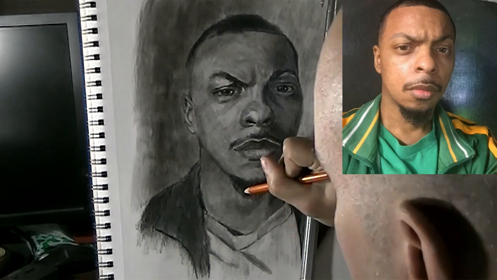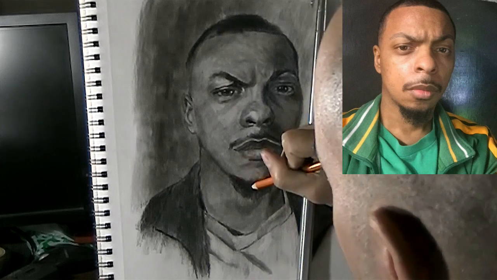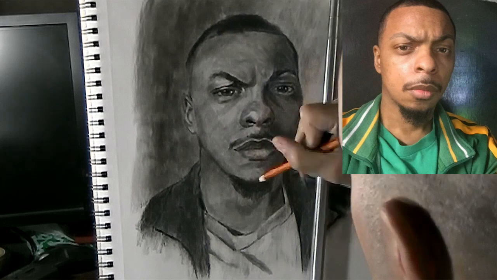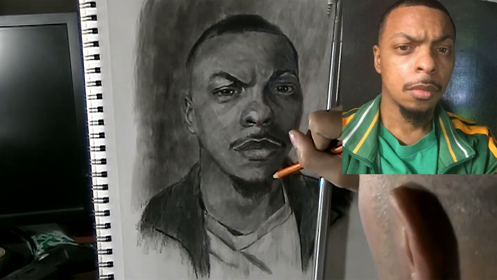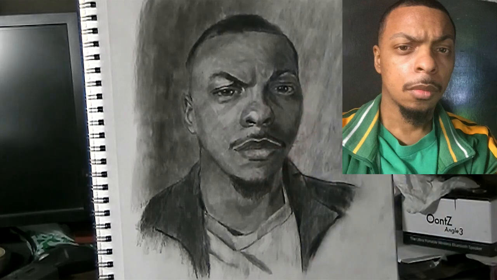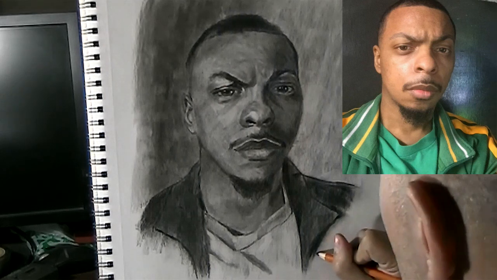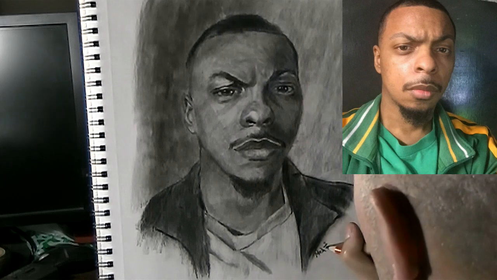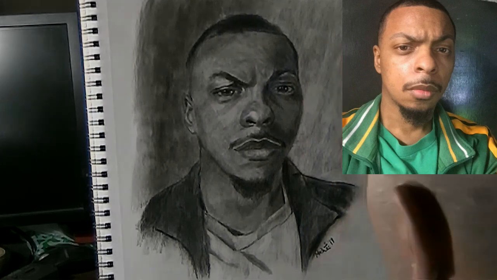So a little more last touches here to his goatee. Just adding little tiny lines to give you the illusion of individual hairs coming from his chin. And that's it. You can see we're signing our name here. And let me cut away and go to my real-time thoughts.